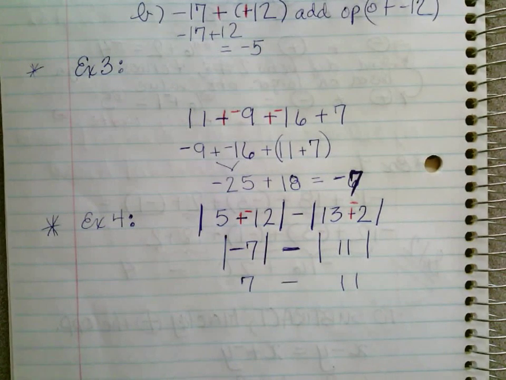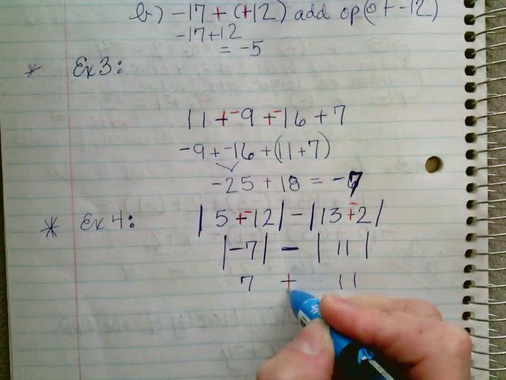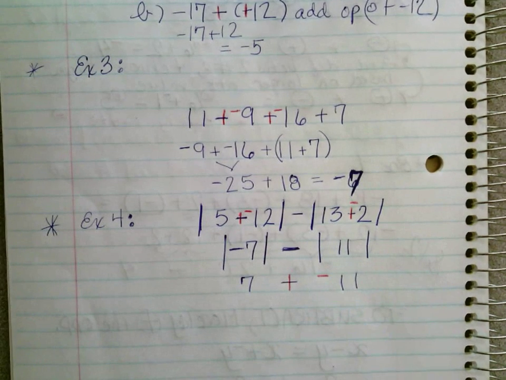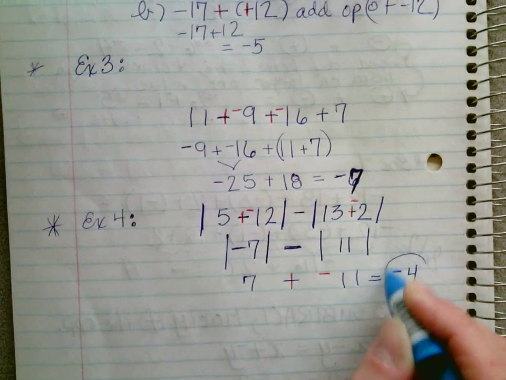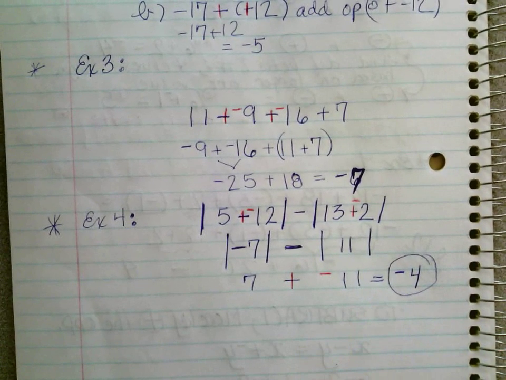Carter, you could teach this lesson. Yes, you could. Add the opposite using the principles or the definition of subtraction, which states instead of subtracting elementary school style, you just add the opposite. Saves you all kinds of time. You should have come up with a -4, assuming I can add. All right.